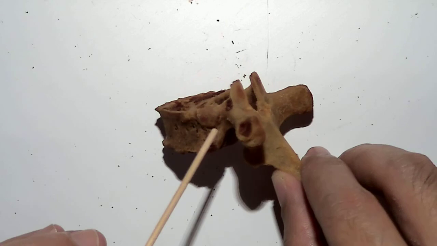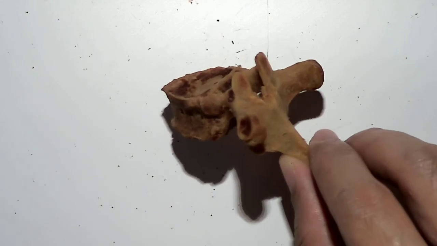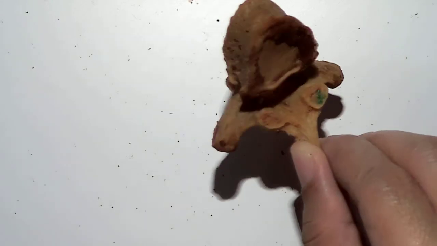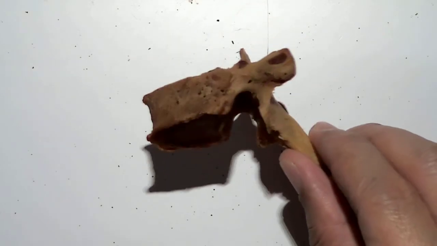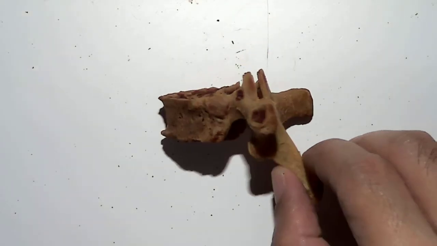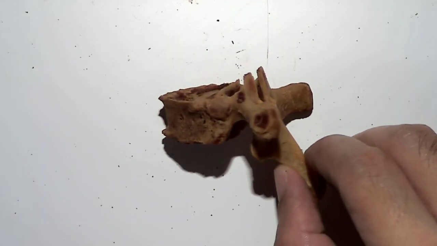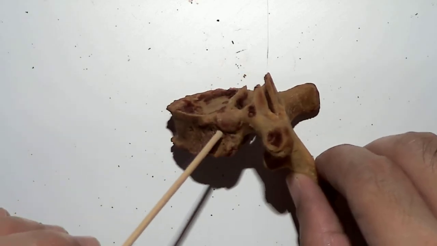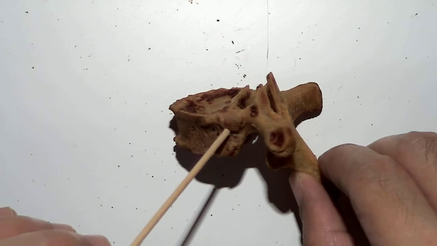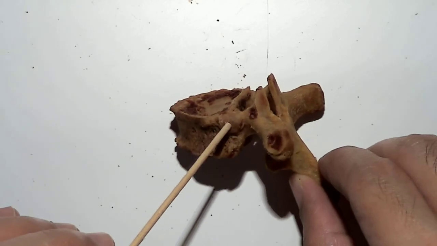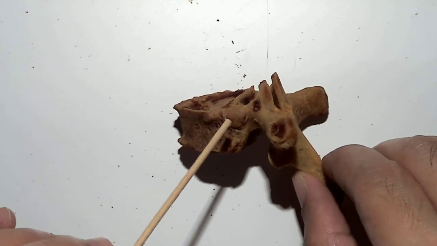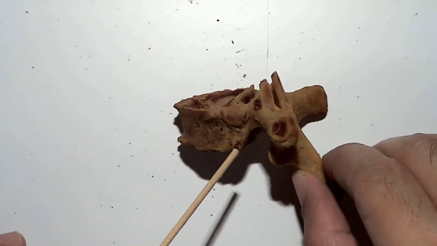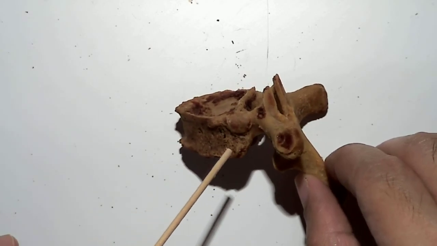T1 or the first thoracic vertebral bone will have a complete facet on the superior part of the body, then a demifacet at the bottom.